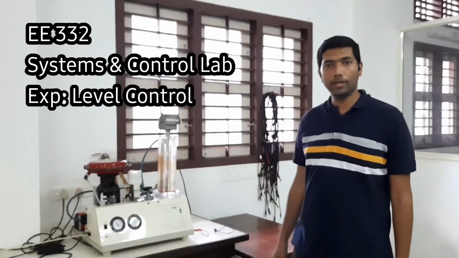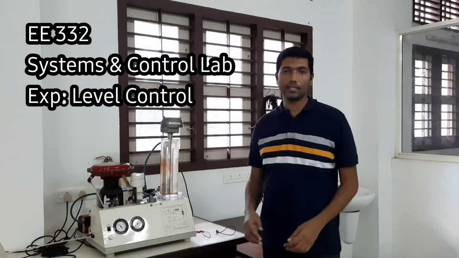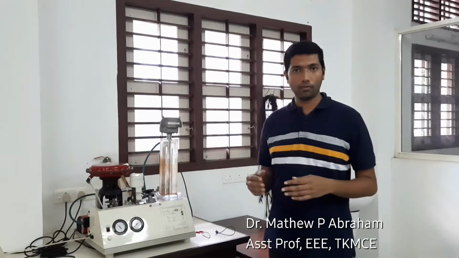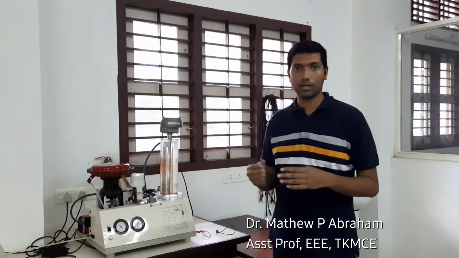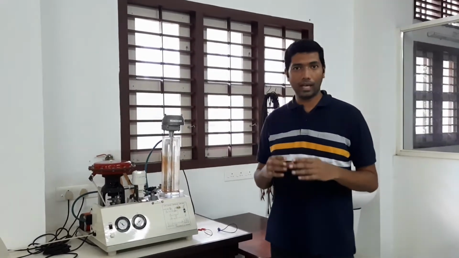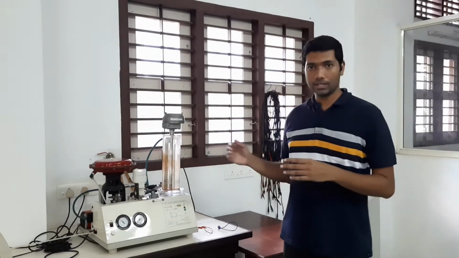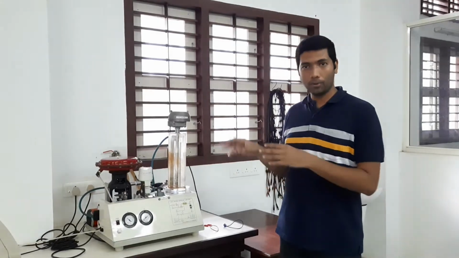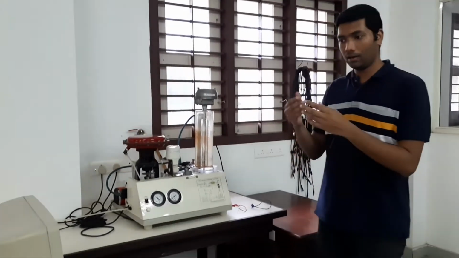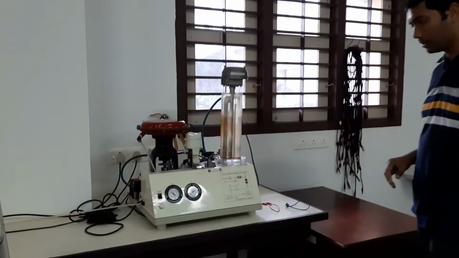In this experiment, we will be doing the water level controller, and look at the performance of the water level controller with different controllers like on-off controller, P controller, proportional controller, PI controller, PD controller, and PID controllers. So first I will explain with the help of a block diagram which is given in the plan, and then I will show the different components in the plant, and then I will come to the different controllers.